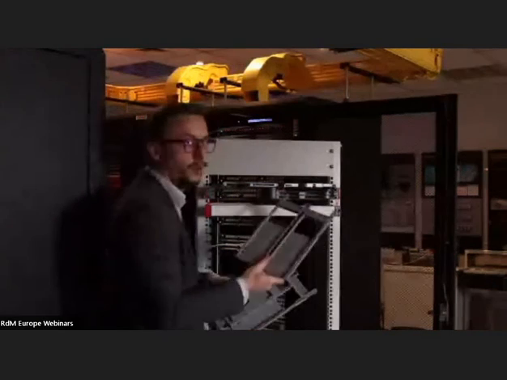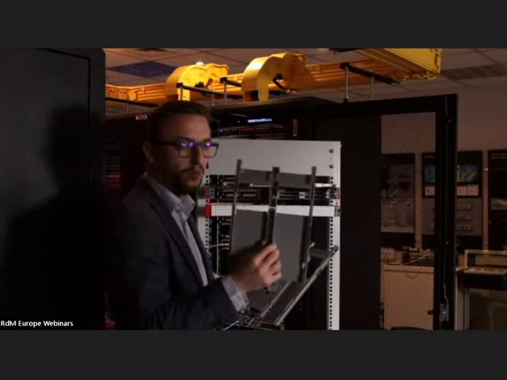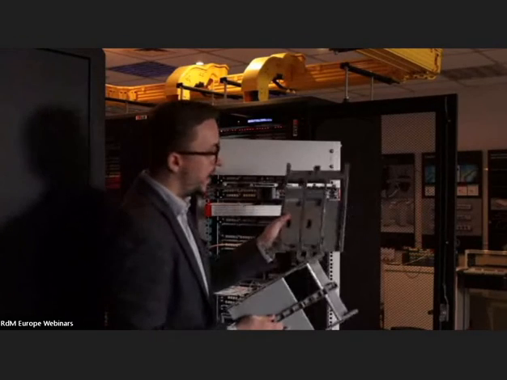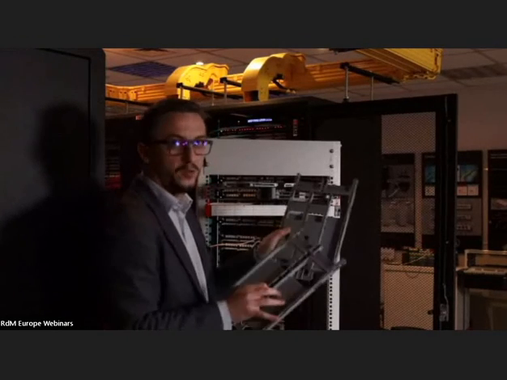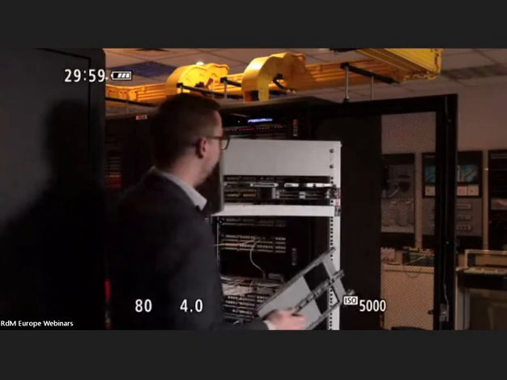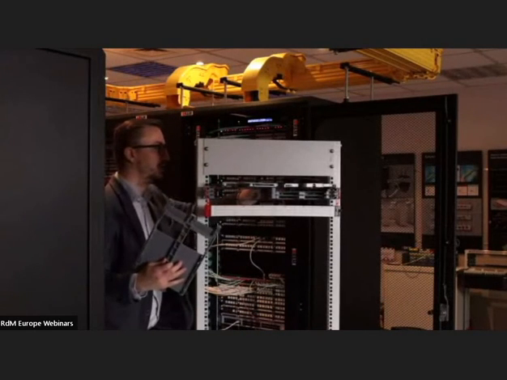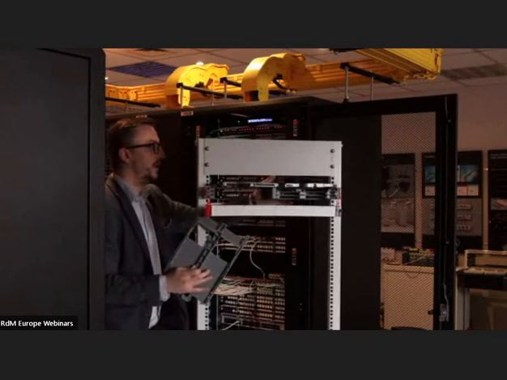We can run 10 gigabits on base 12 inserts, and we can run 40 and 100 gigabit with base 8 inserts. So as you can see, this panel is a modular panel.